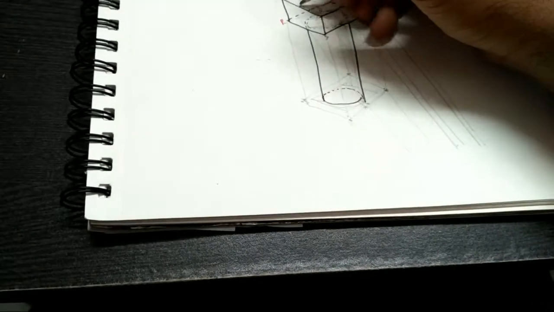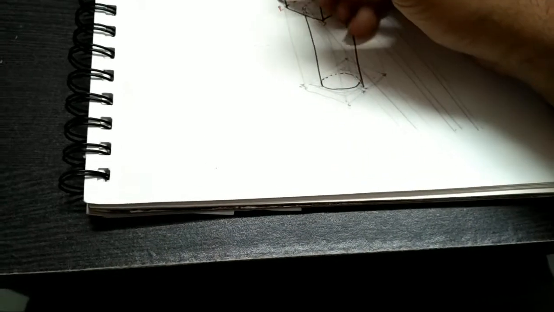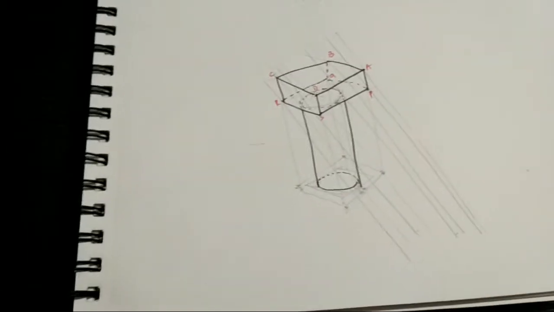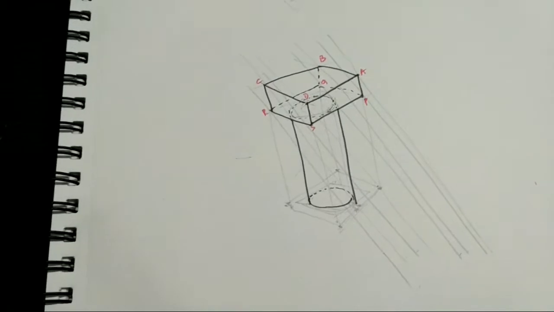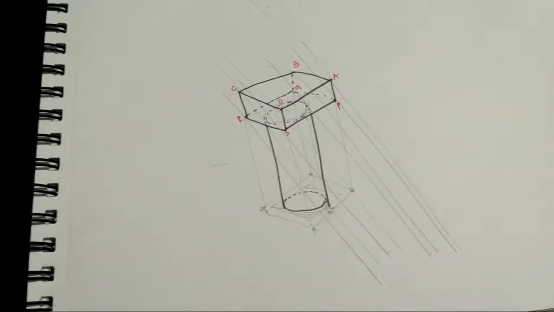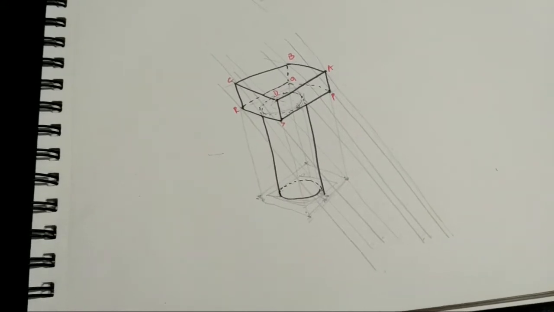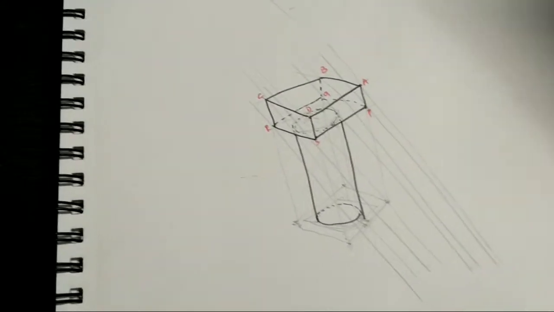Q, then we have S. So you can see the number of lines that we are getting here. So it's best you need to be very focused and concentrated, so that you can avoid as many mistakes as you can.